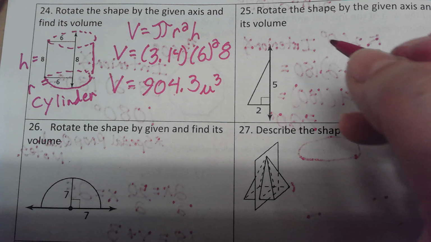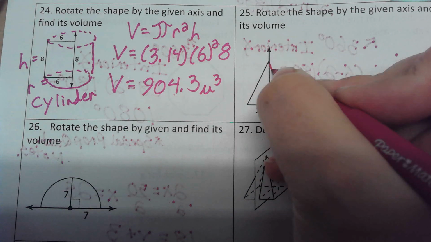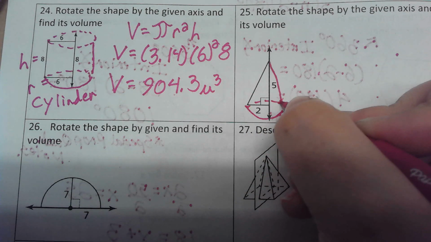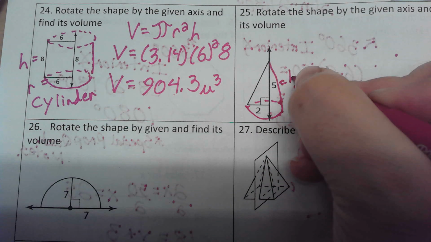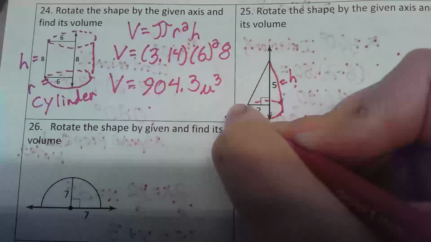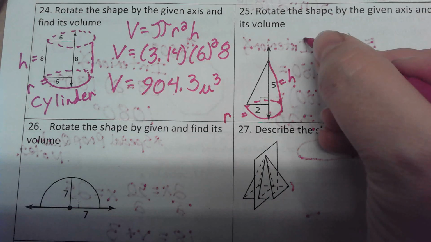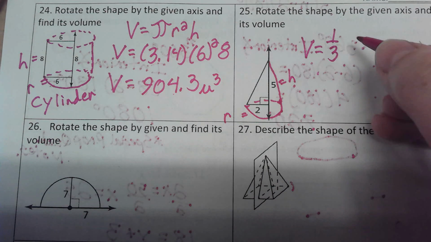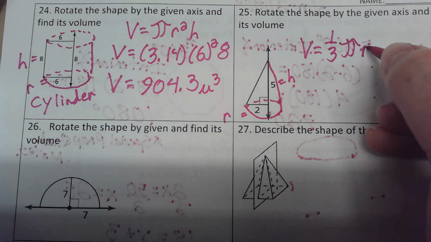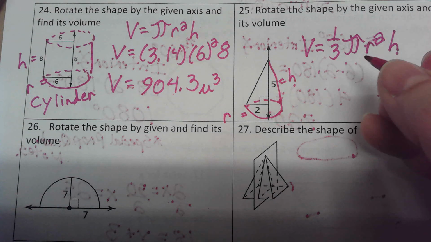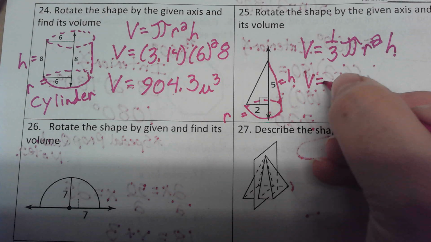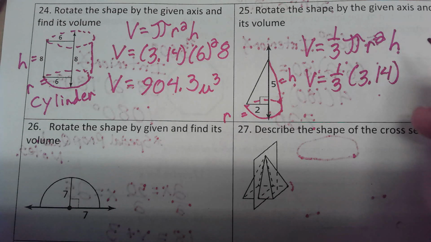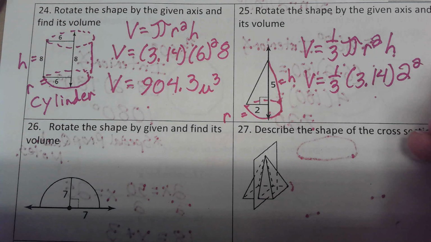Oh, cone. So this one's a cone. Okay. So for a cone, everybody, it's similar to the pyramid. It's going to be 1/3 the area of the base, which is pi r squared, right? Because it's a circle, times the height. So it's going to be 1/3 times 3.14 times 2 squared times 5.